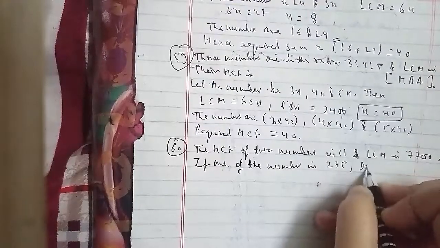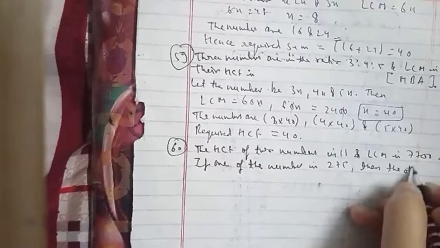So we'll go ahead with the solution. Other number equals 11 into 7700 upon 275.